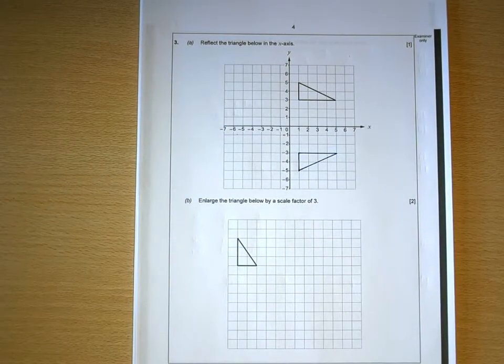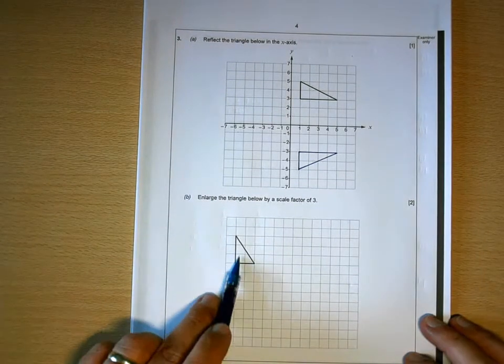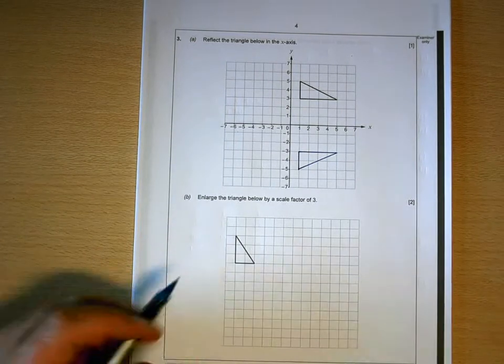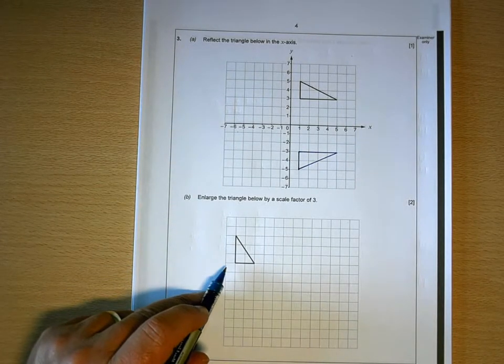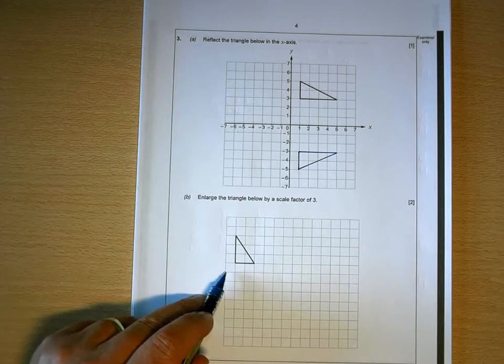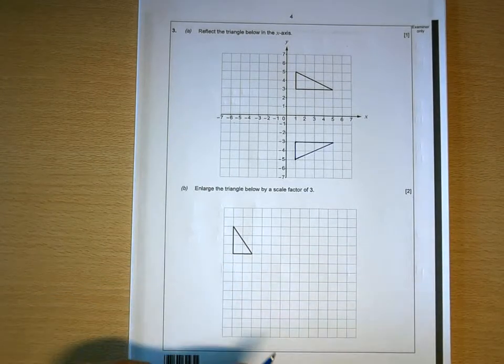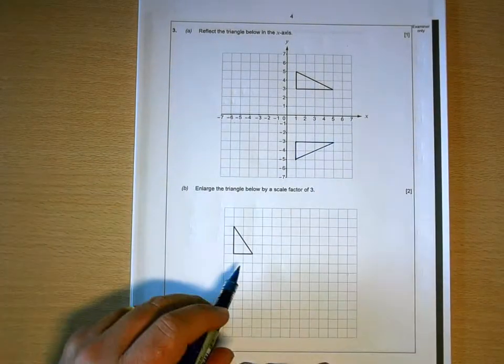Part B, enlarge the triangle below by a scale factor of 3. So that means that the shape is going to be exactly the same shape, but 3 times larger. In this question, it's not giving you a centre of enlargement, so you don't have to enlarge it relative to any particular place. So you can just draw that triangle anywhere, as long as it's 3 times bigger.